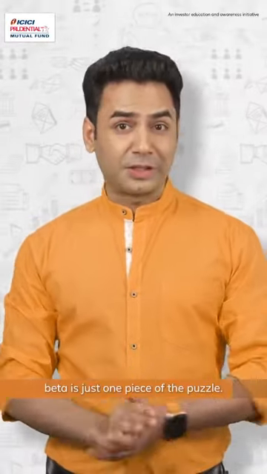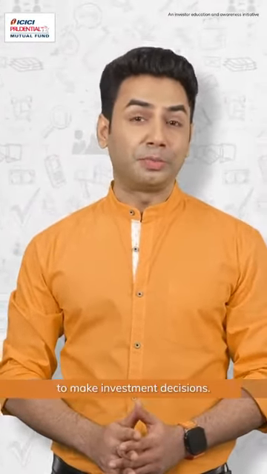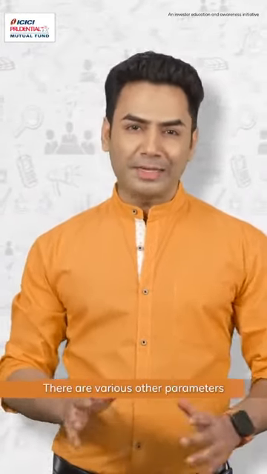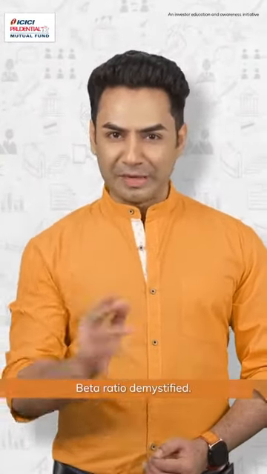Remember, beta is just one piece of the puzzle. It's advised not to solely rely on beta ratio to make investment decisions. There are various other parameters that you may take into consideration to make wise choices. So there you have it, beta ratio demystified.